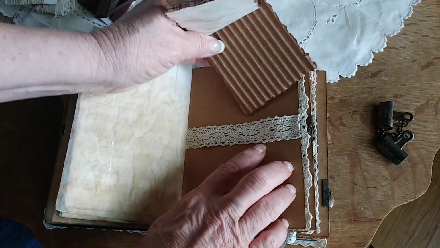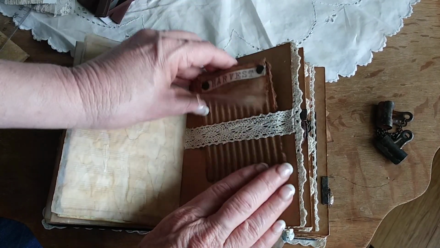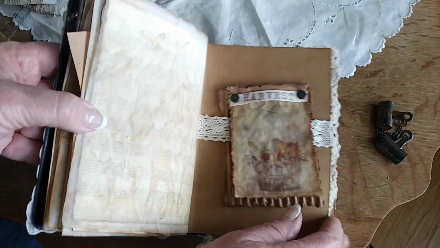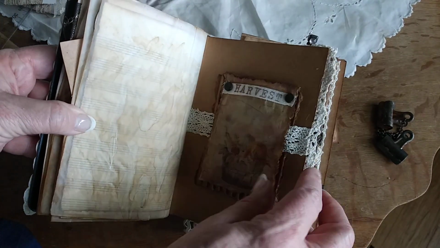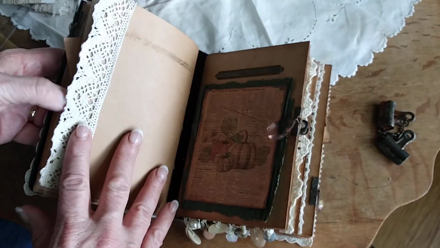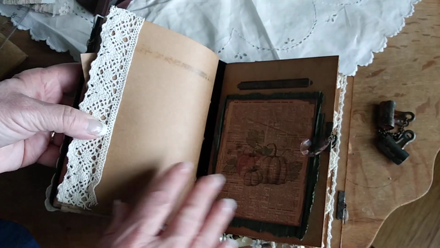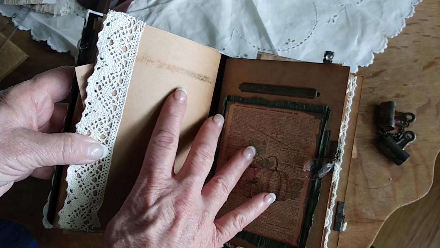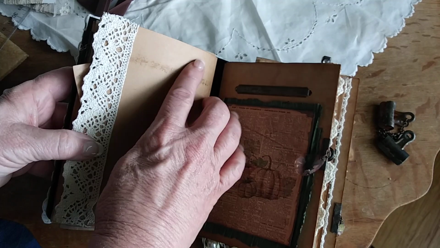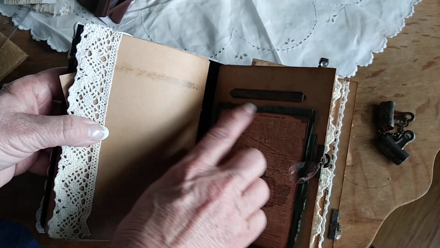This is the back of the signature. I just added some lace as a belly band, and then you're done. So I think that looks nice. And then this page again is the back of the signature. This is something that it doesn't bother me, but it might bother some people.